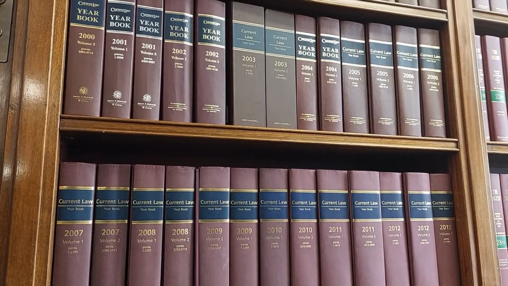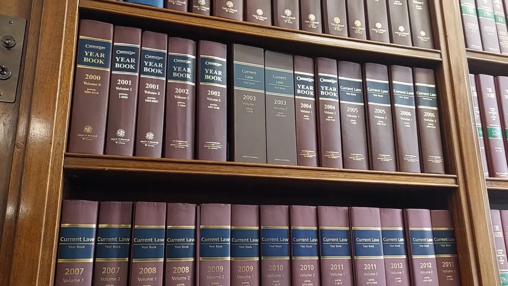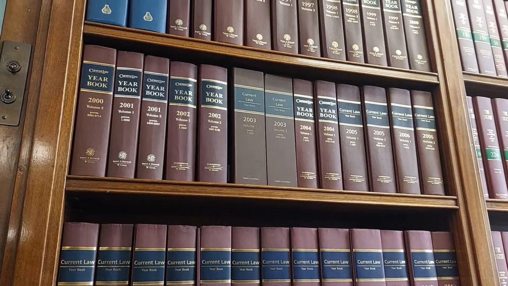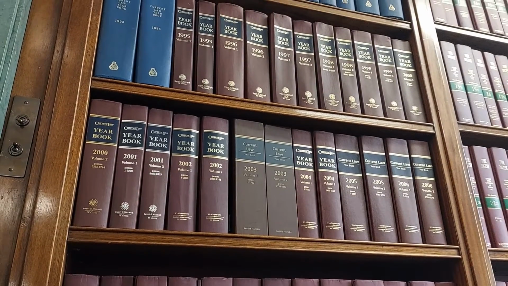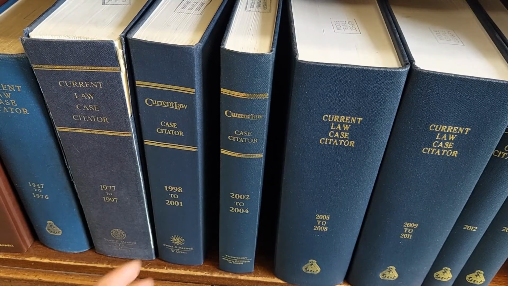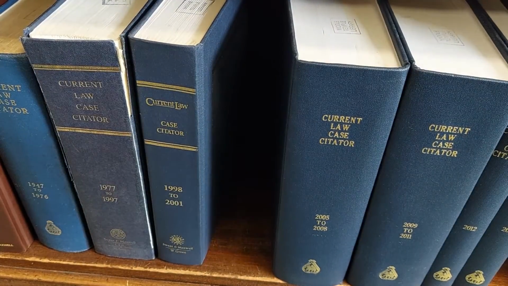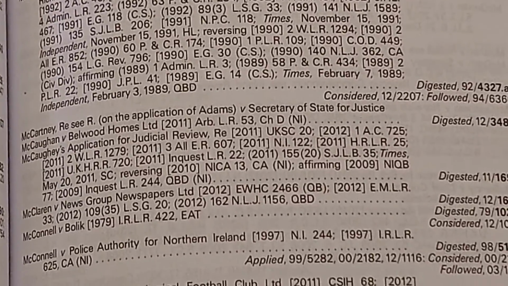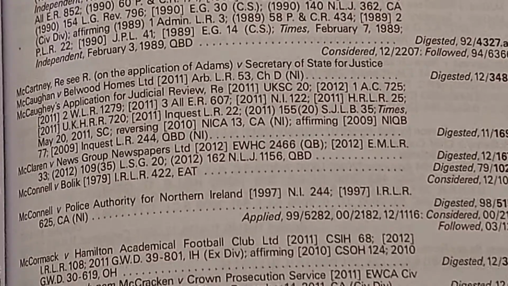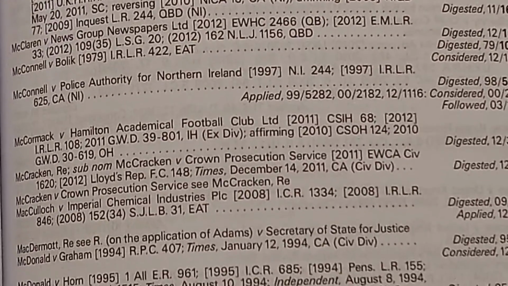The Current Law Case Citator and its accompanying yearbooks reference all available case law from England, Wales, Scotland, and Northern Ireland from 1947 to date. If you know when the judgment was reported, begin with that volume. Each index is searchable by party names, appearing alphabetically by the first party. The year is also provided, useful for common names. There's an additional index of ship names.